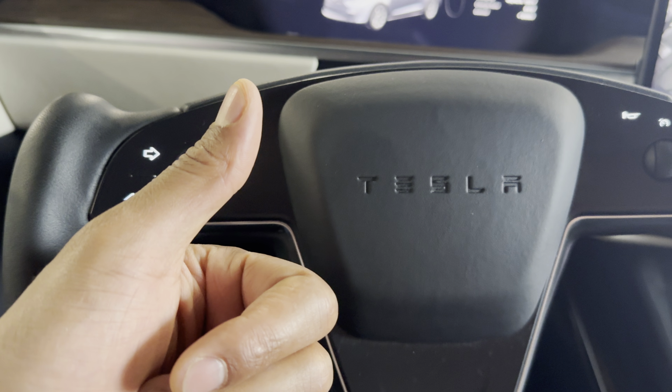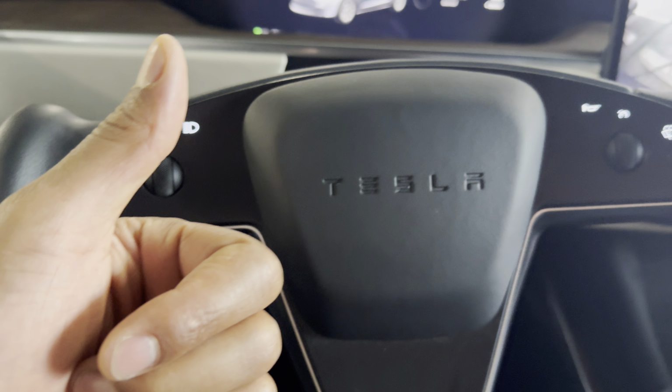So I'm in the Tesla Model X. In order to turn on the headlights, there's a couple of things that you can do, and I'm going to go through all of them.